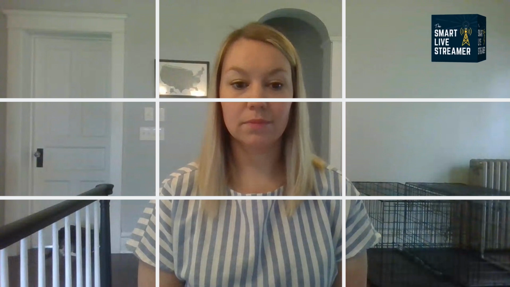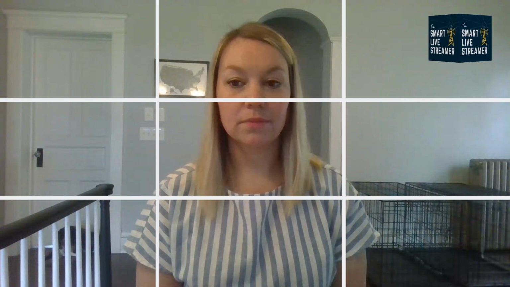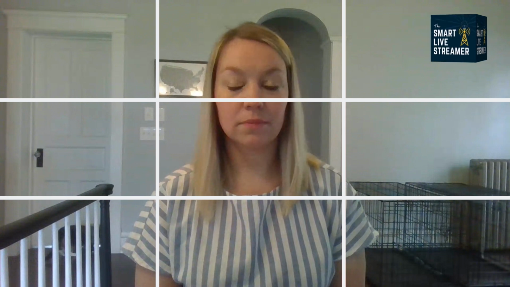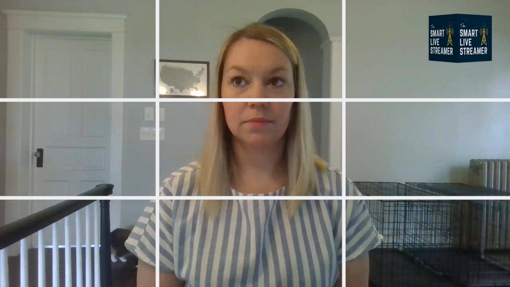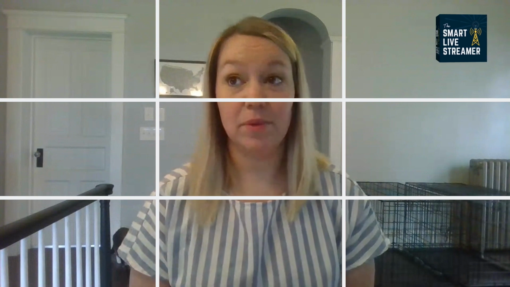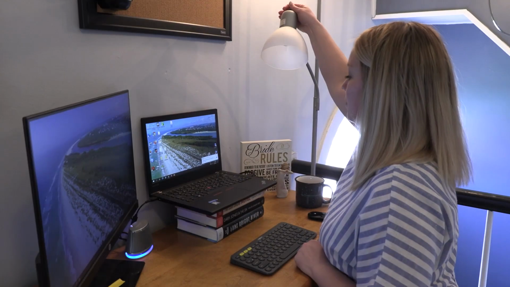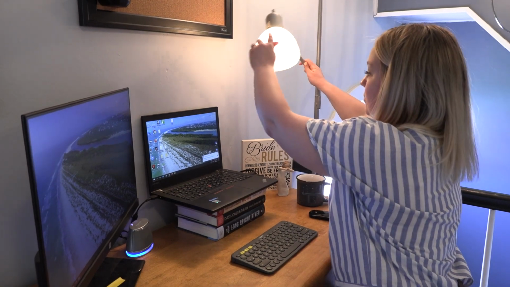So we can either close the blinds, if those are windows or doors, or if you have a desk lamp, we can redirect that desk lamp. So do you have any of those things? I do have the windows open, but I also have a desk lamp right here. Okay, well, let's try the desk lamp because that's the easiest thing. So let's go ahead and kick on the desk lamp.